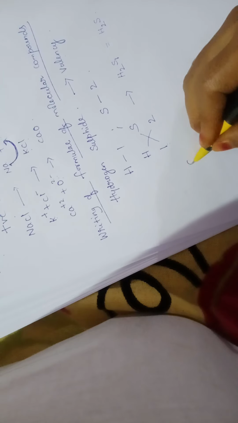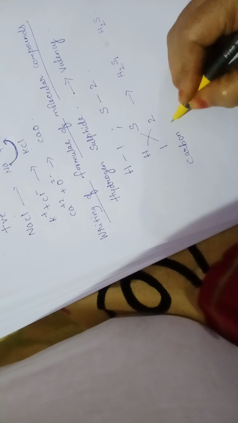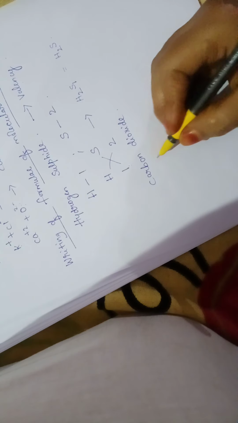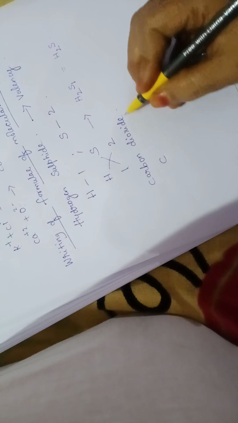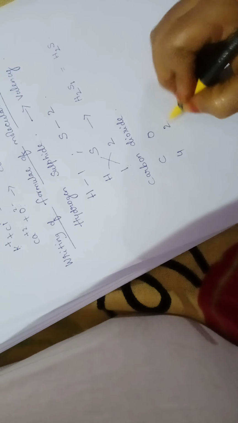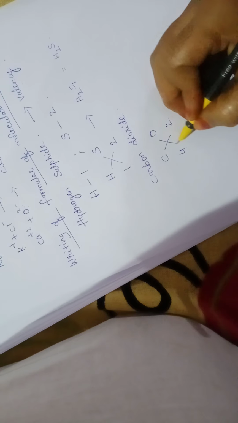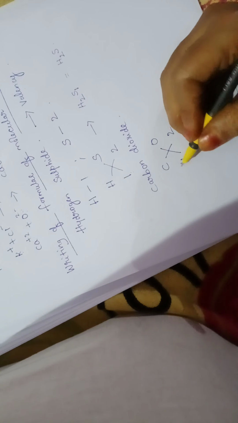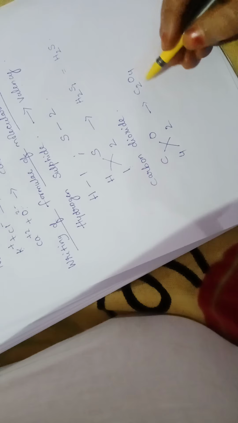Clear? One more compound I am taking, carbon dioxide. Carbon is C, and oxide means oxygen, O. Carbon valency is 4 and oxygen valency is 2. Same here, you do cross multiplication. So what will you get here? C2O4.